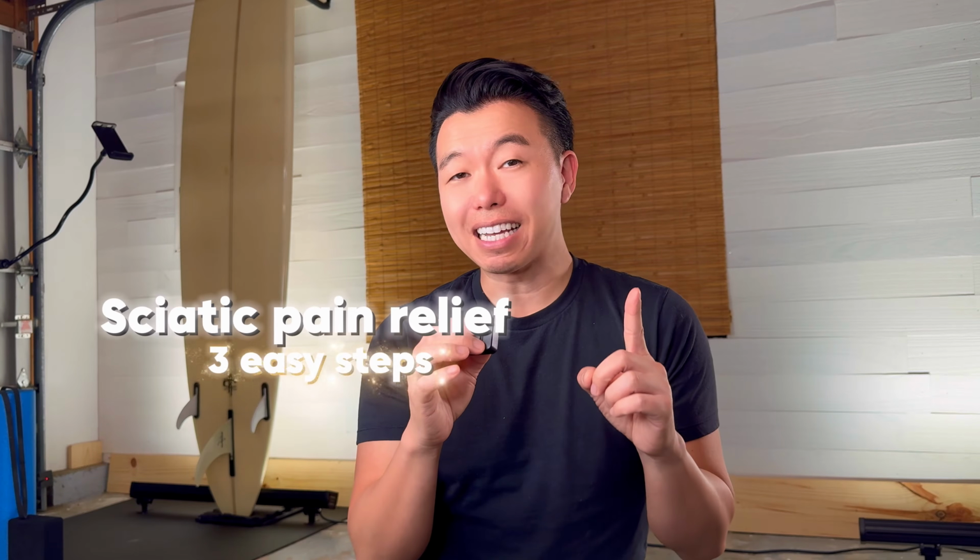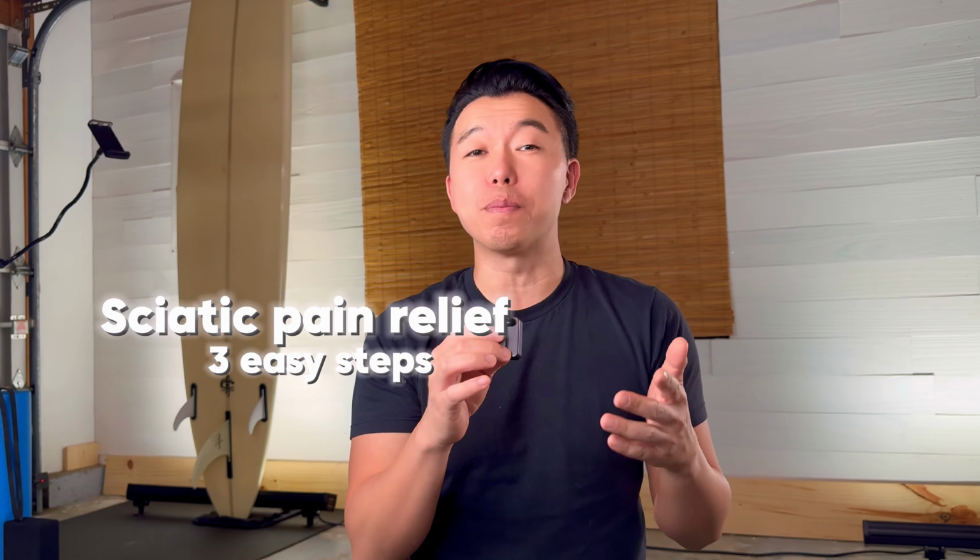The thing about sciatic pain is that it's very treatable through movement and exercise. We may need to implement some activity modification strategies, but for the most part, we can take care of your symptoms through a series of stretches and then follow that up with some exercises to make your pain gone for good. Let me show you how.